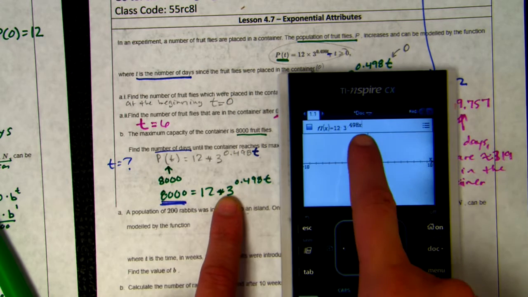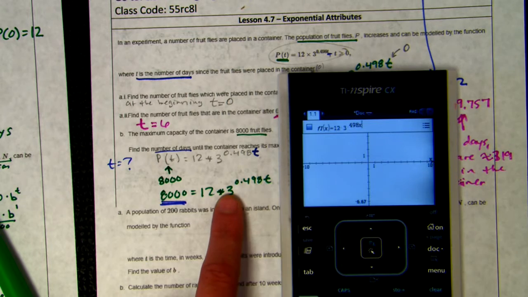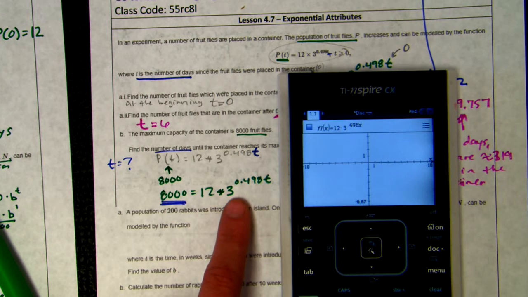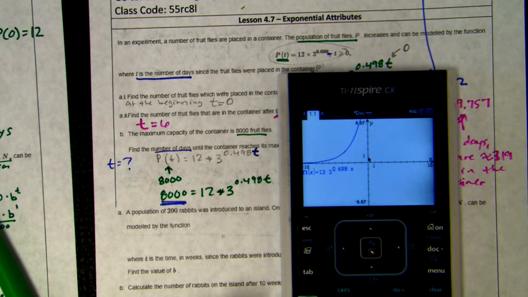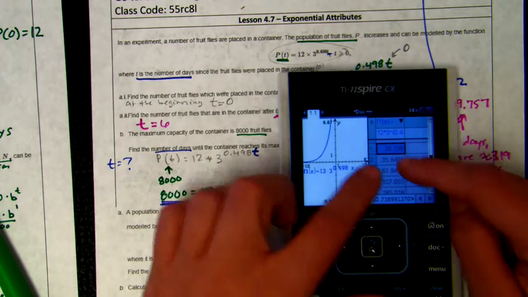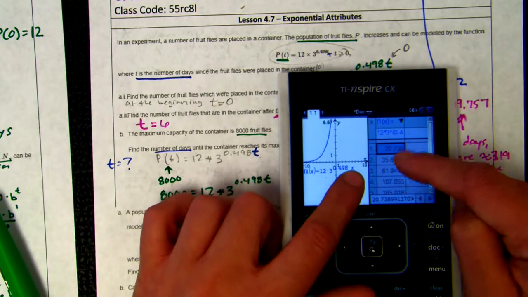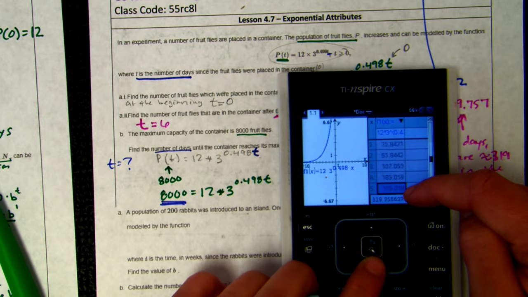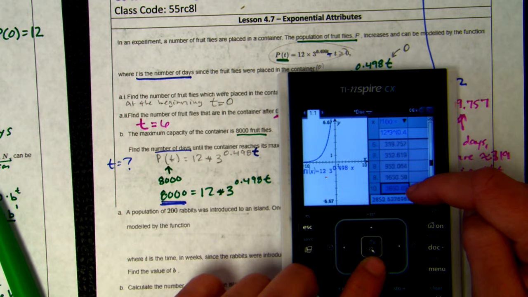I'm going to use x here instead of t because we always use x when we're plugging it into our calculator. I'm going to press Enter and then Control T to look at my table of values. I know that I want my result to be 8,000. So I'm going to scroll down until I get something that is close to 8,000.